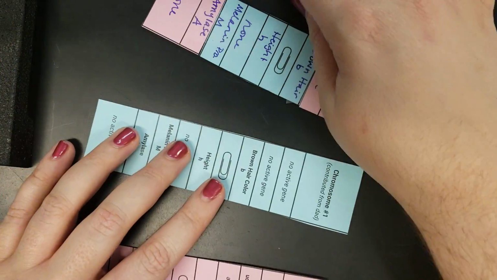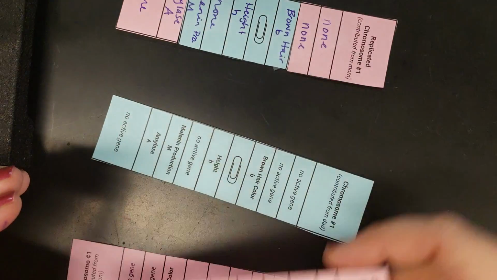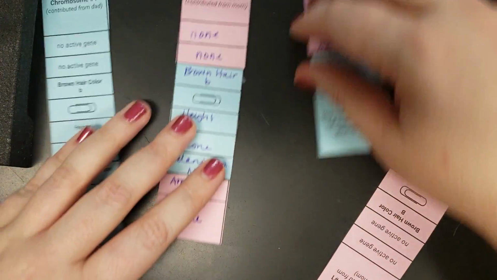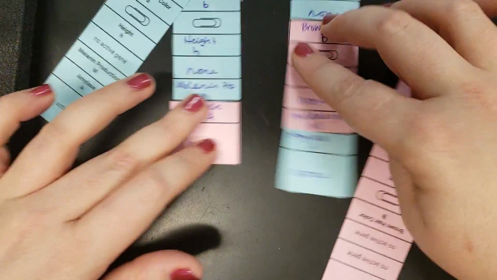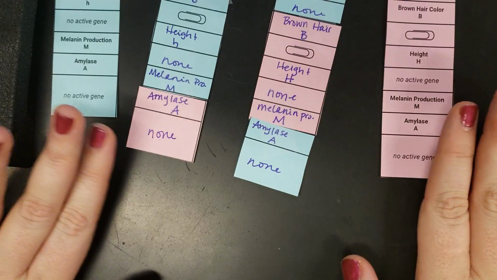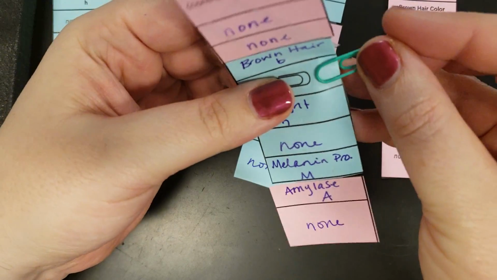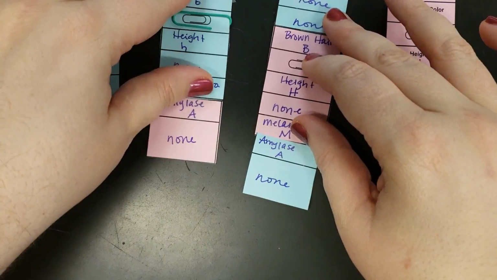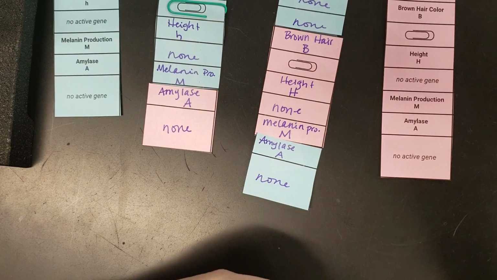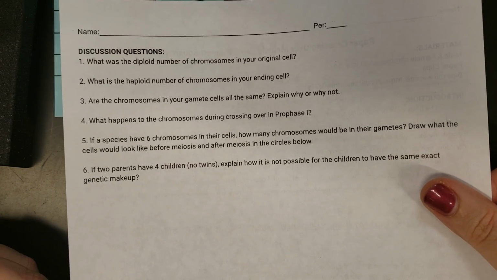Okay, so then you'll separate them, stack them each 4. So then at the very end, you'll choose one of your 4 cells for the next part. Do not throw these away once you're done. Once you have your 4 separate cells, I would like for you to paperclip your whole stack together so that you keep all your chromosomes for 1 sperm or 1 egg together. And you're going to answer these questions on the back.